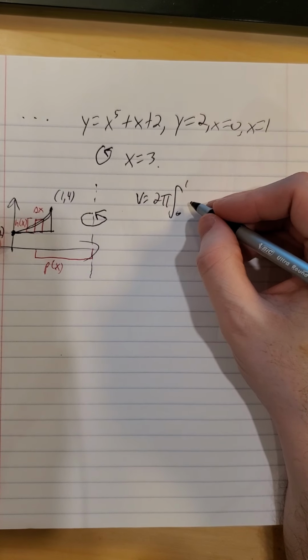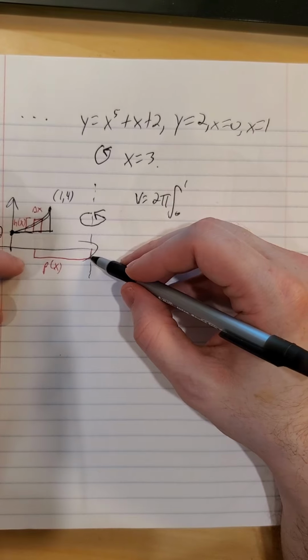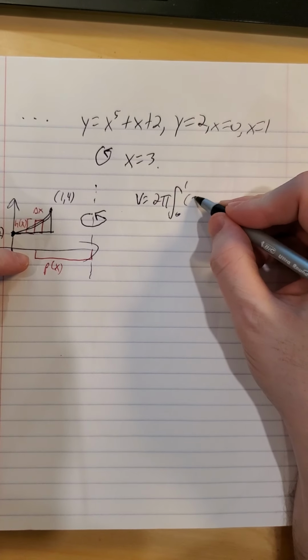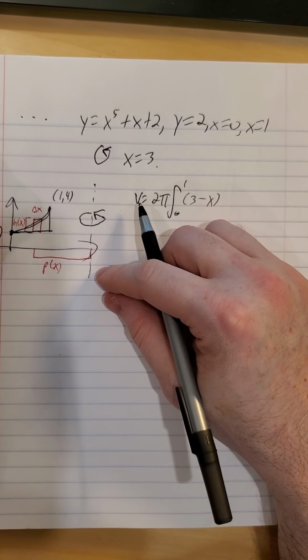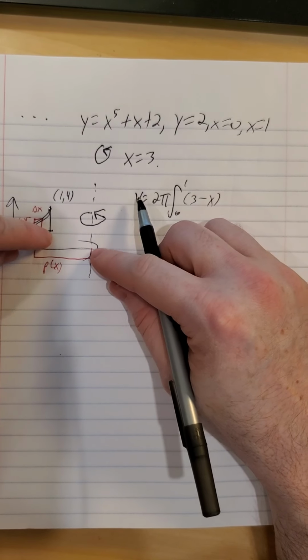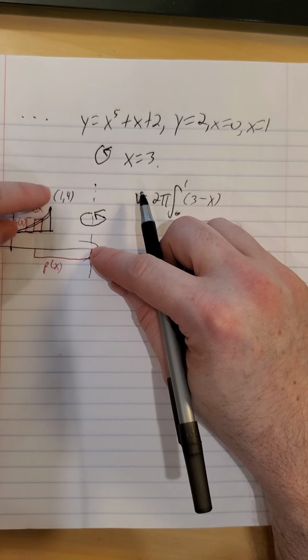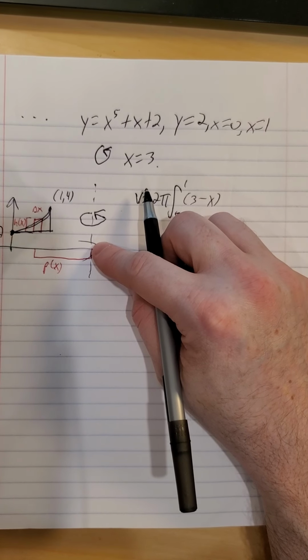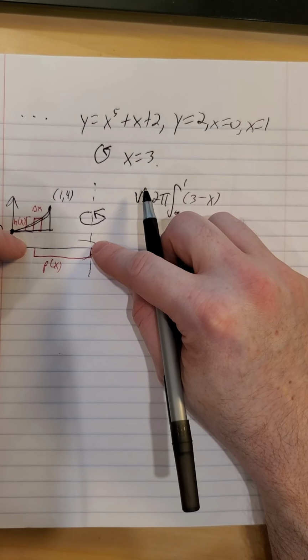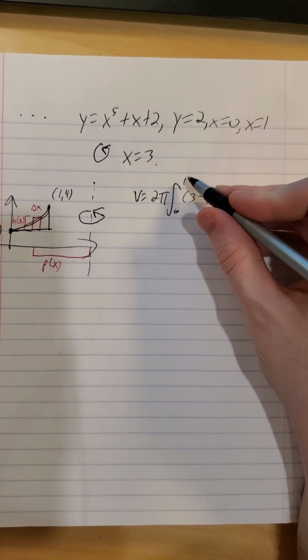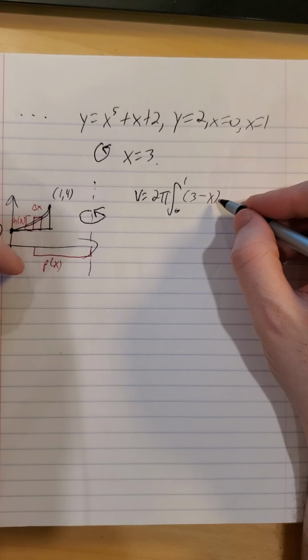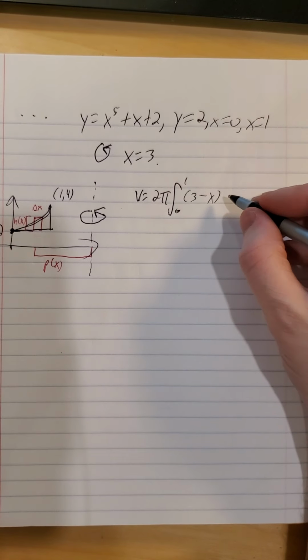Our radius would be 3 minus x. If we try it out at x equals 1, the radius would be 2. We went from 1 to 3. If x were a half, going from a half to 3, 2.5 units. 3 minus whatever x was is your radius this time.